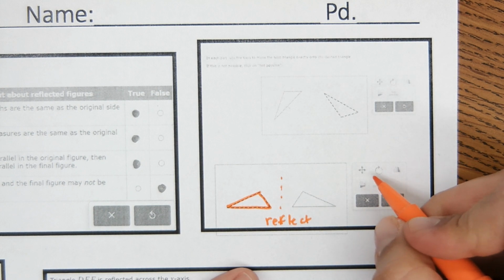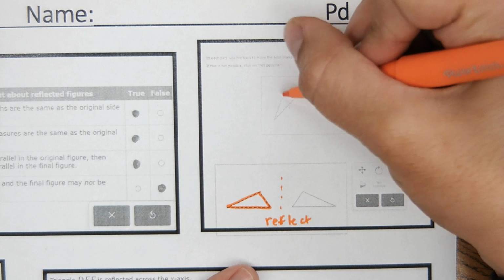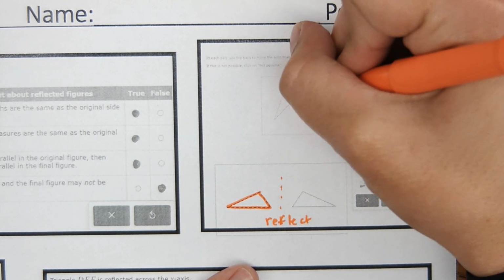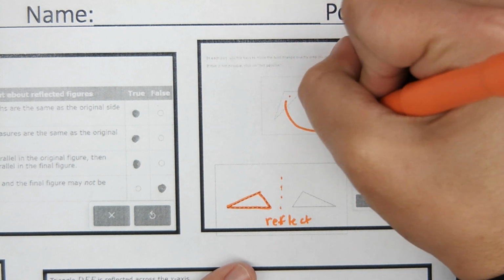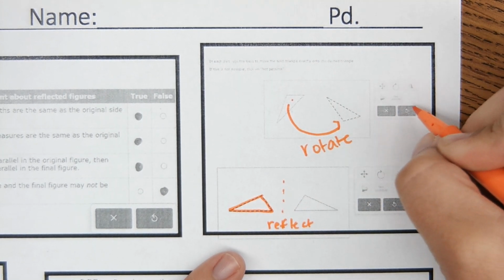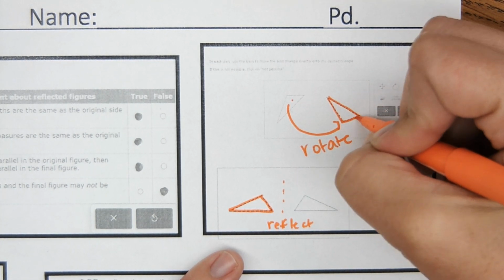And then you would use these buttons over here to manipulate it to get it to line up onto the dotted lines. So this one right here, to get it onto the shape, you might need to rotate it, like rotate it this way or that way. But definitely rotate it, maybe even slide, like translate it. But there's a bunch of buttons over here. You just move it until it's on just here.